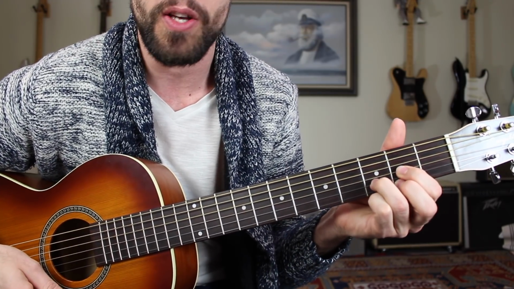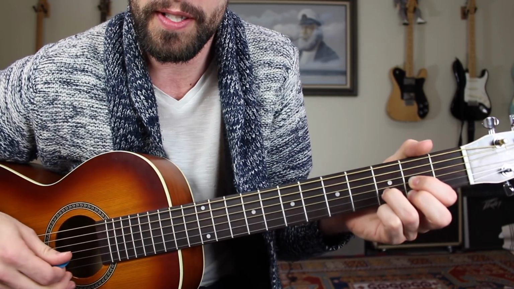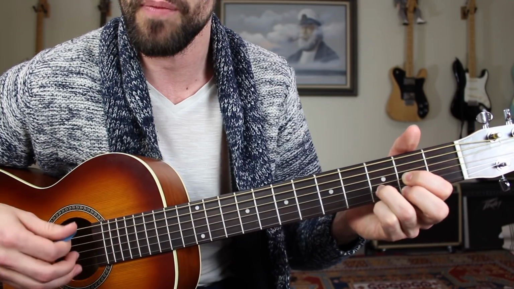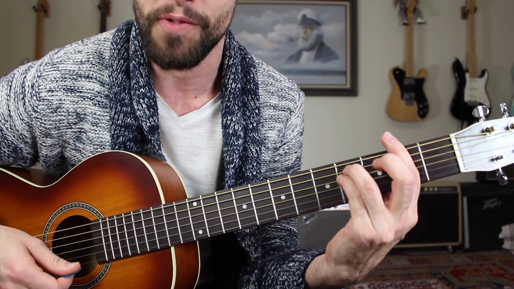All right, so that A7 crescendo chord built it up and forced you back to the 1 chord, and it also created the opportunity for a change. It brought you into the chorus section, okay, for that 1 to minor 3 change, which is also full of tons of emotion.